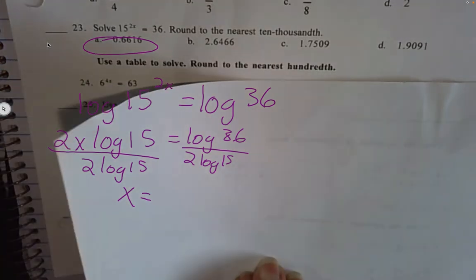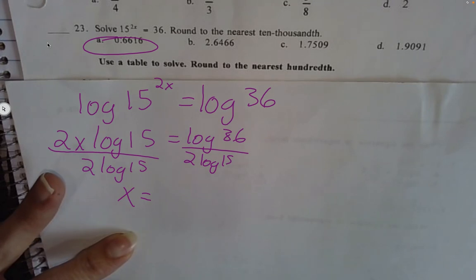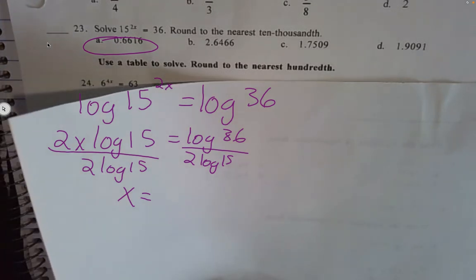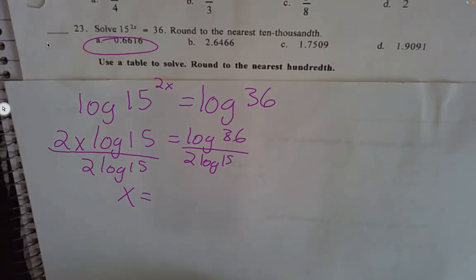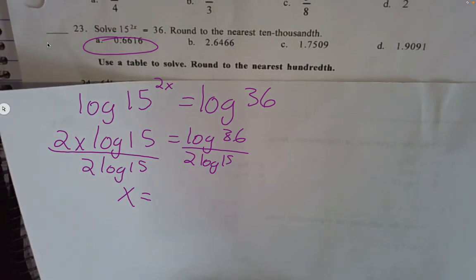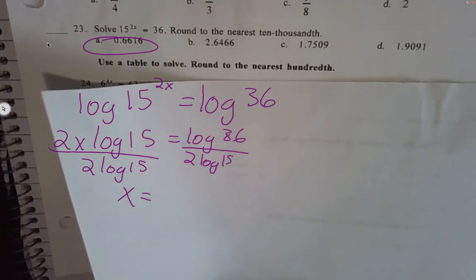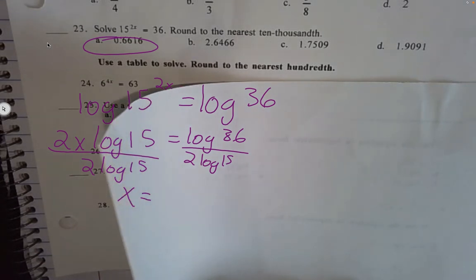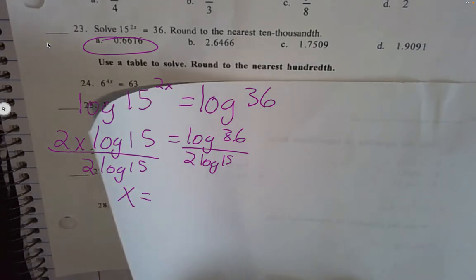Yeah, I've got to see what else we've got on here. Yep, I've got 18. I've got 24.